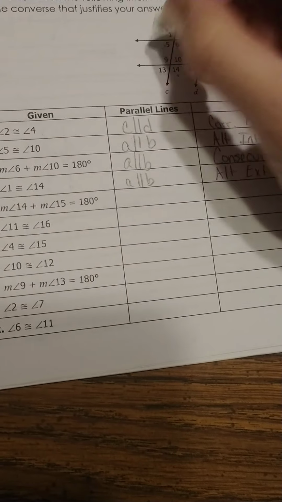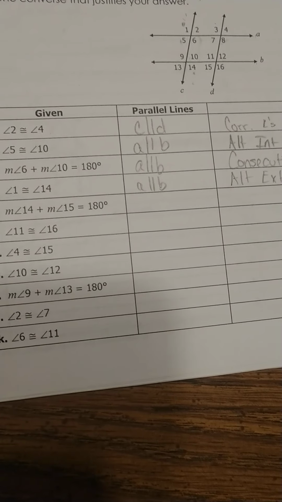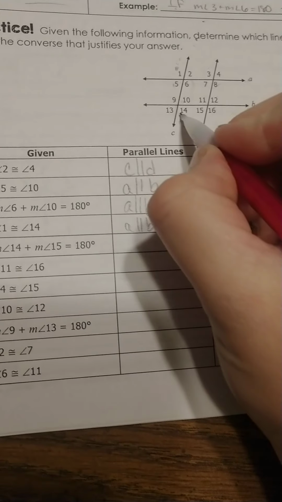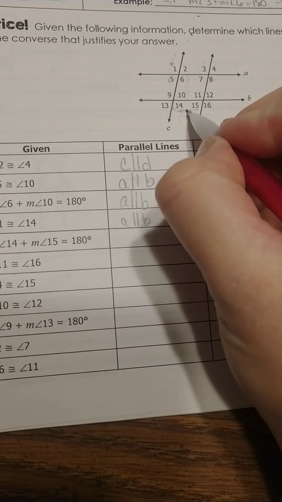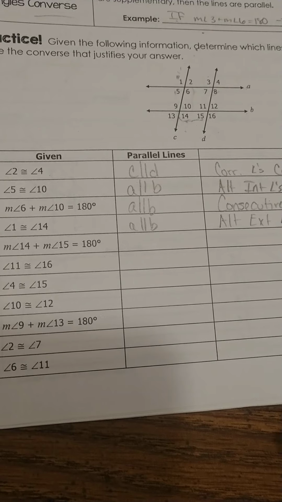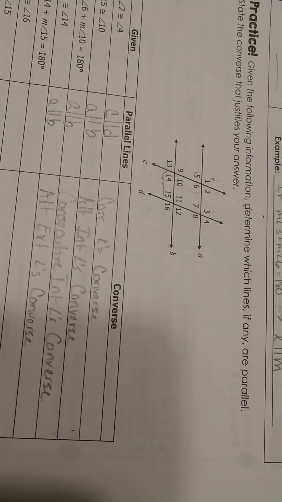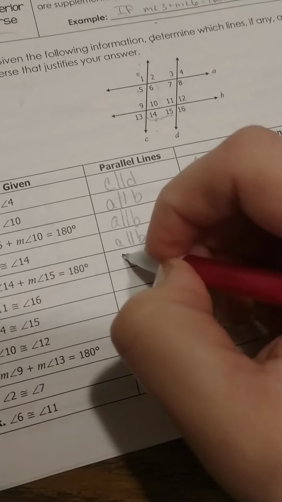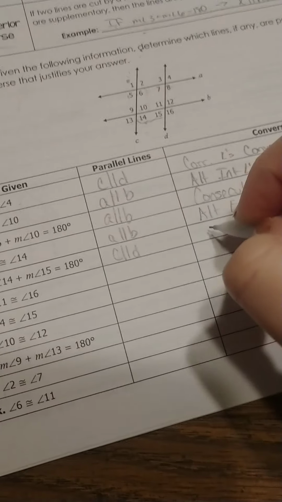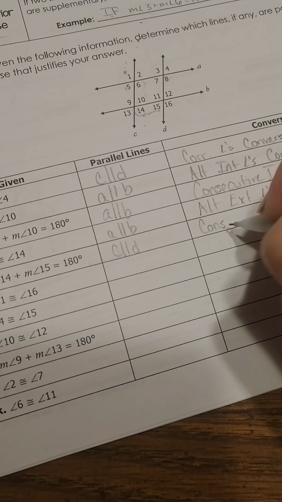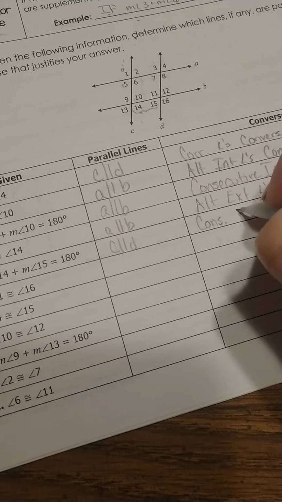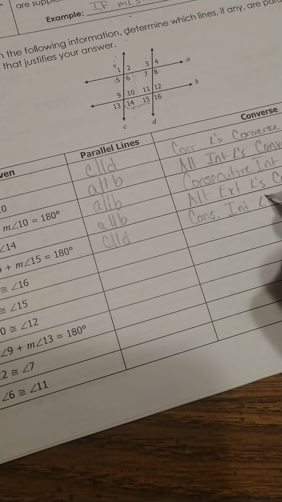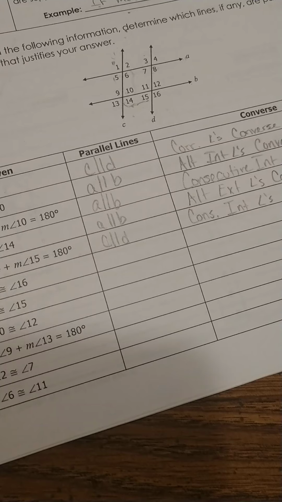On E, we're talking about 14 and 15. So 14 plus 15 equals 180, which, if we turn it this way, well, those are in between those two lines, right? It's in between C and D, which means that C is parallel to D, and those are consecutive interiors again. We can go ahead and abbreviate that, consecutive interior angles, and then don't forget the word converse.